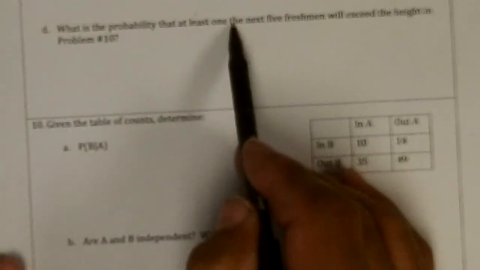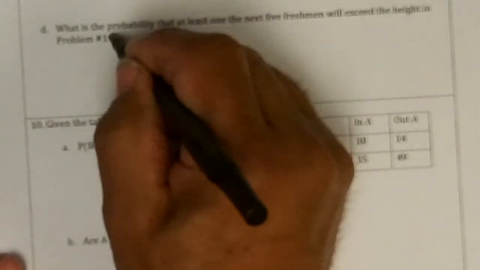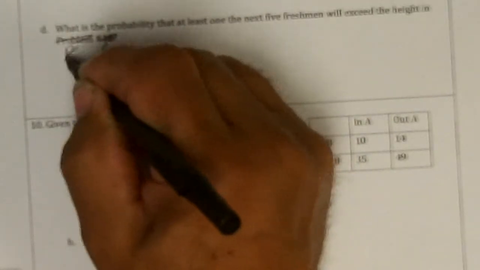And what's the probability that at least one of the next 5, so now we're talking about binomial, will exceed the height in problem 10? Well, it should be part C, part C right above, so that's an error in the test here. Exceed that. What's the probability?